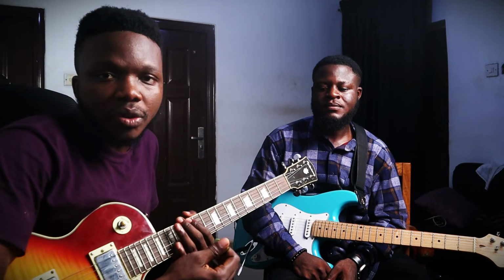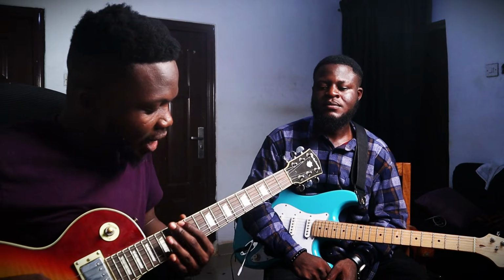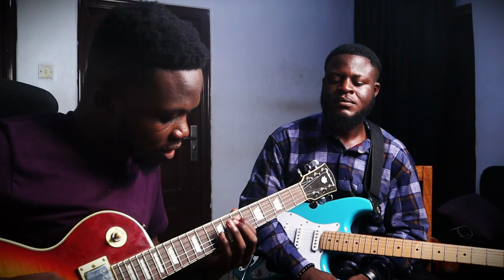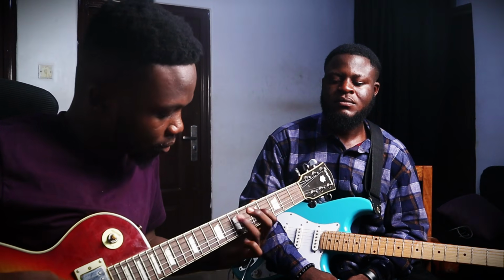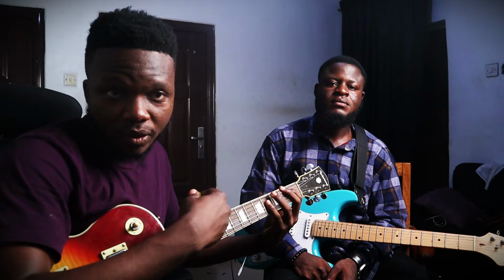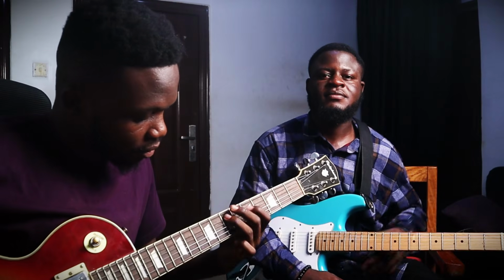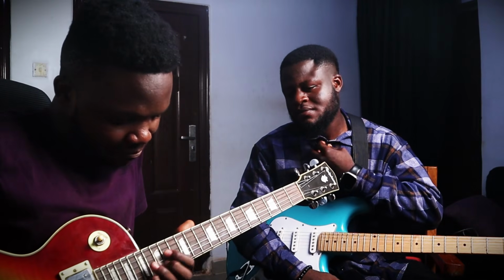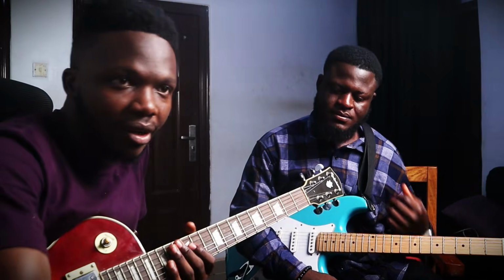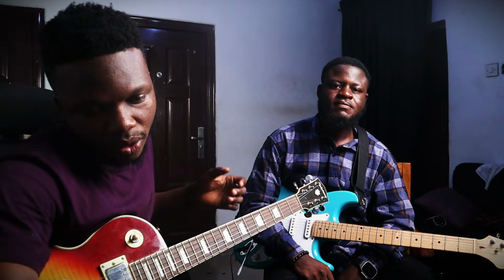This is the only position they know. It's going to limit you. But if you know how to play the pentatonic scale across different positions, then when the music gets heated like what he just did, you can connect all of them and play. So this is just to give you a breakdown.